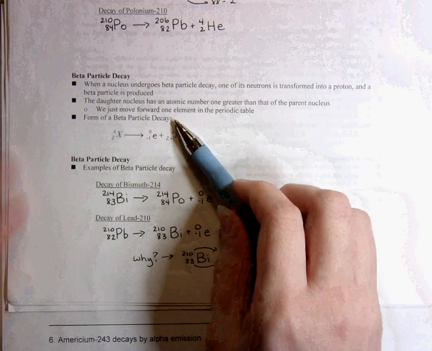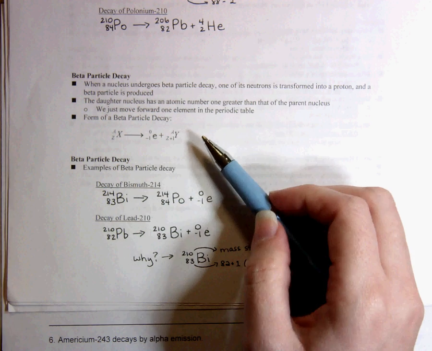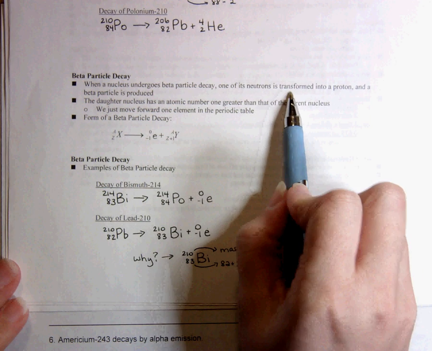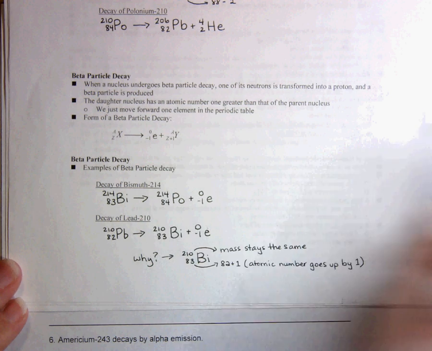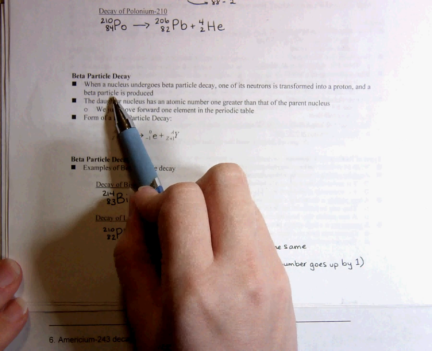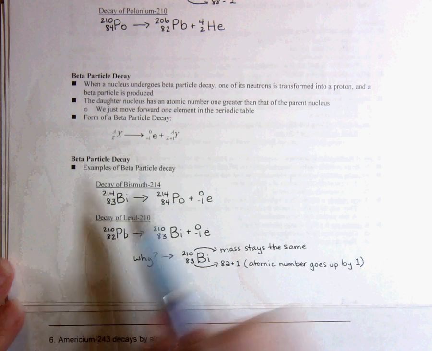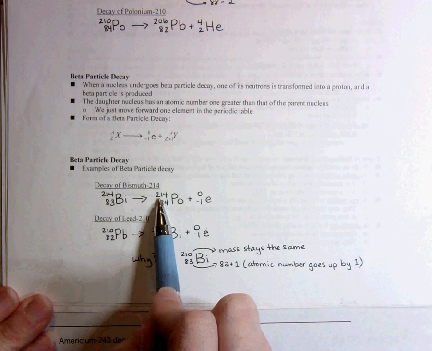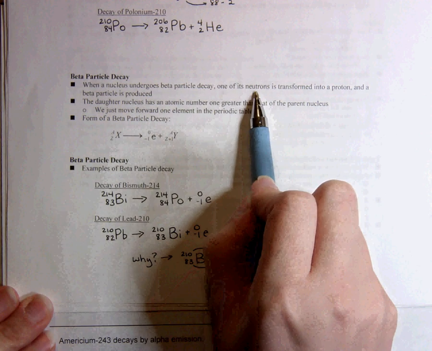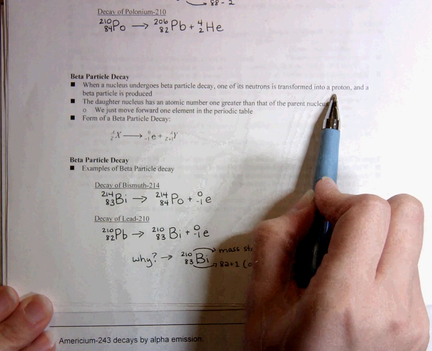In beta decay, what actually happens is that one of the neutrons is transformed into a proton and a beta particle, which is basically an electron. So if you look at the examples here, our mass stays the same because a neutron changed into a proton and an electron.